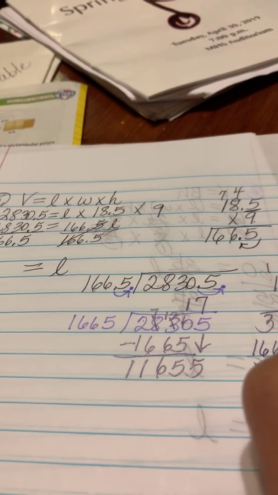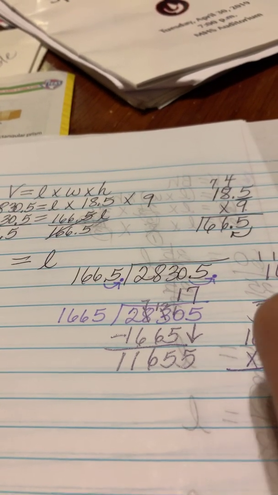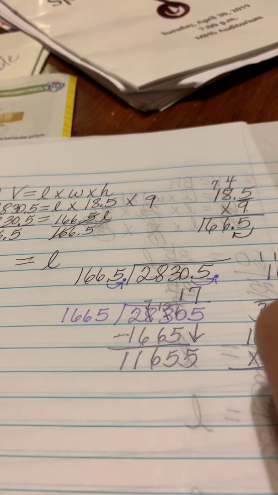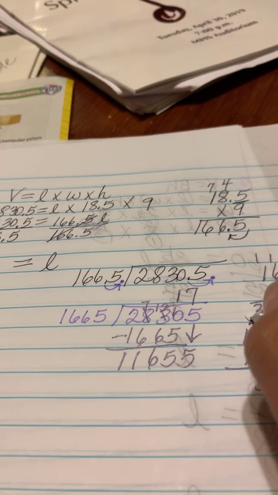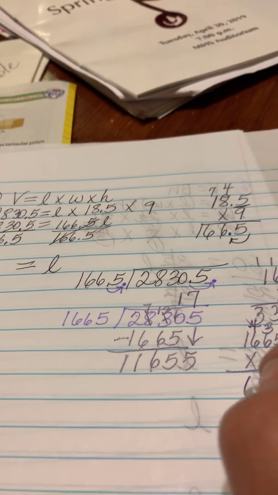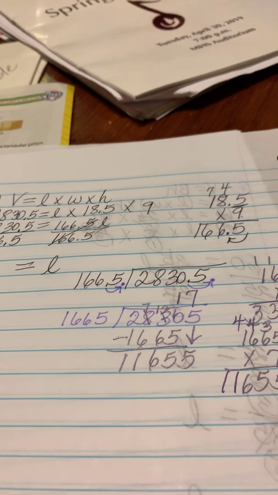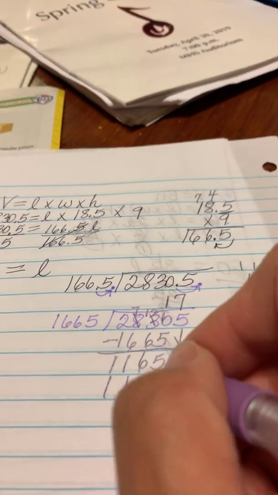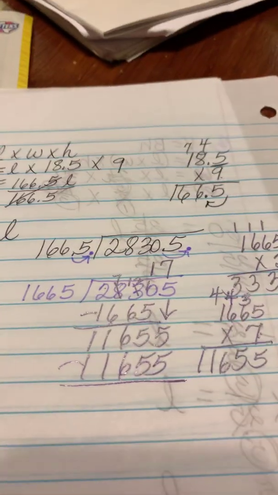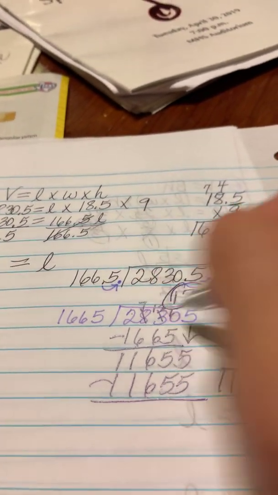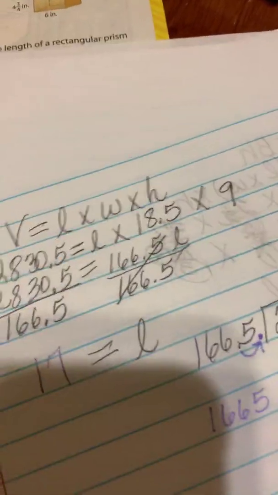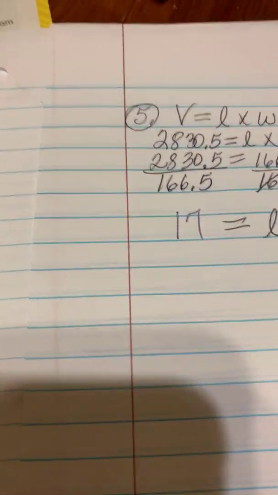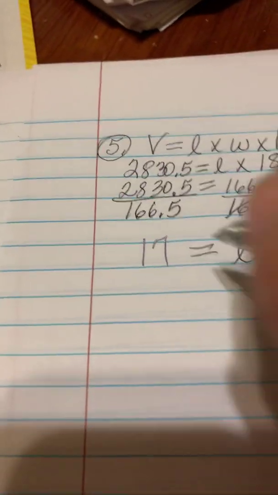Let me double check it. 5 times 7 is 35. That's going to be 42, 43, 44, 45. Carry the 4. 42, 43, 44, 45, 46. Carry the 4. That's 11. Okay, and that's going to be 17. So our length would be 17. That was number 5. That would be 17 meters.